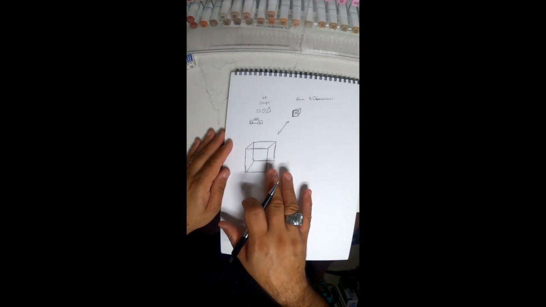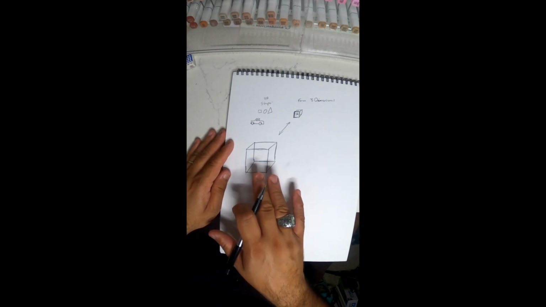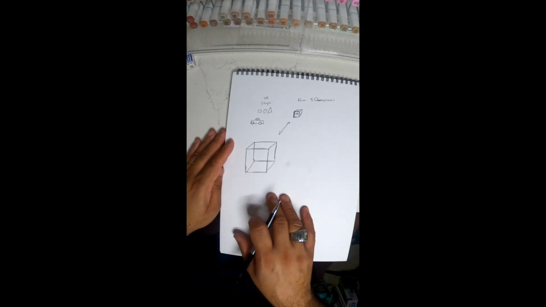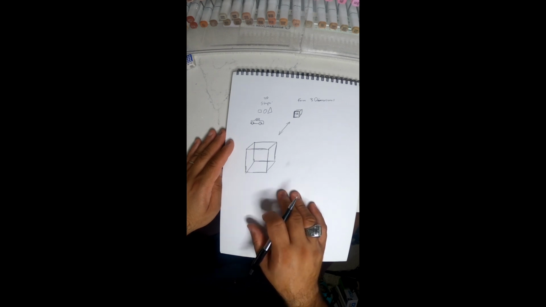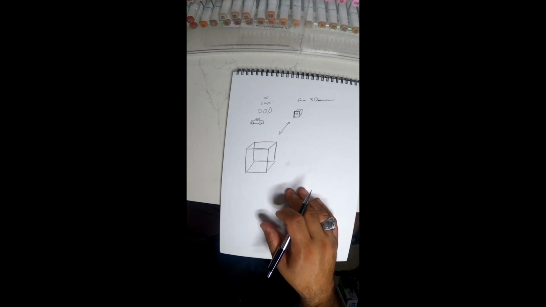You have your dark to light values. As of right now, this looks like an ice cube, which is fine, but we still have to make this ice cube look 3D by adding our shading.